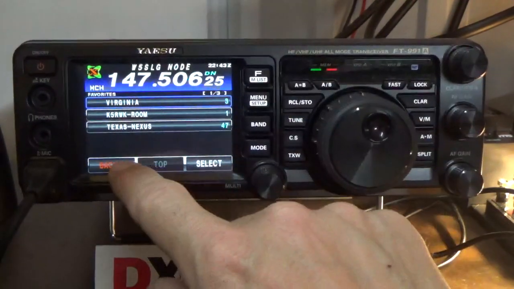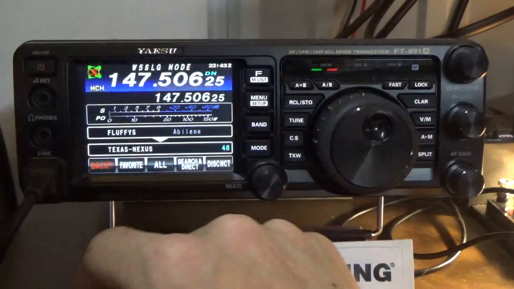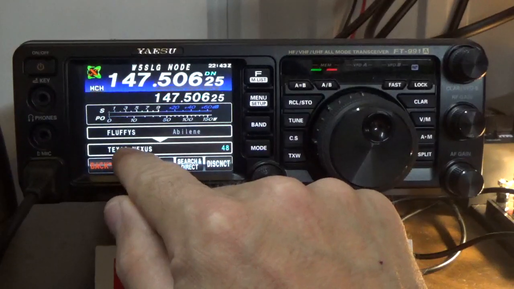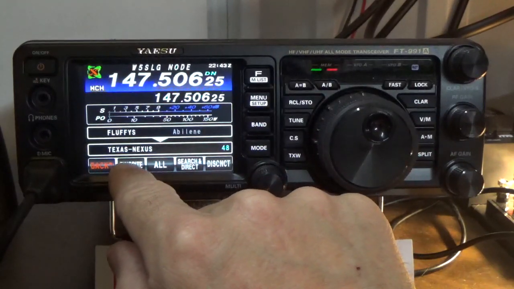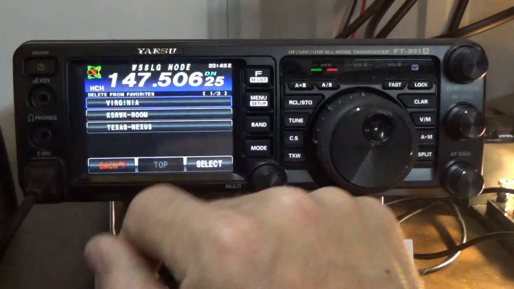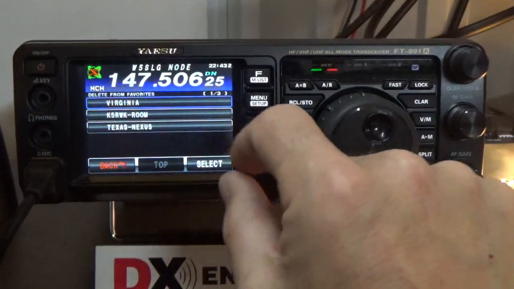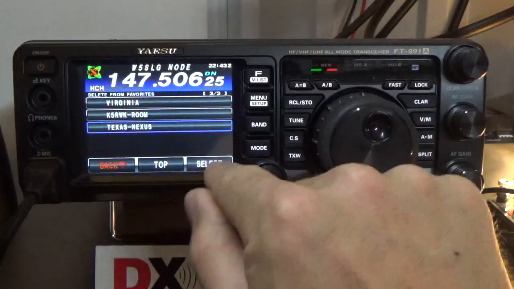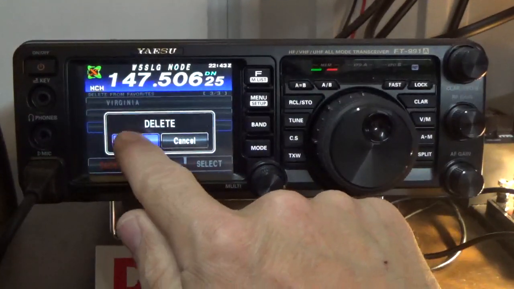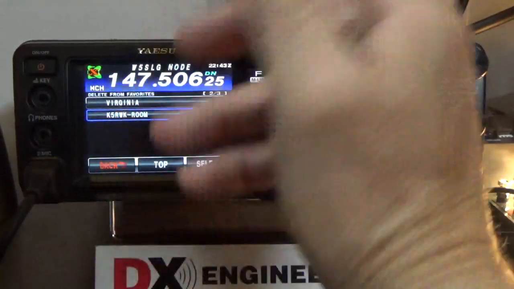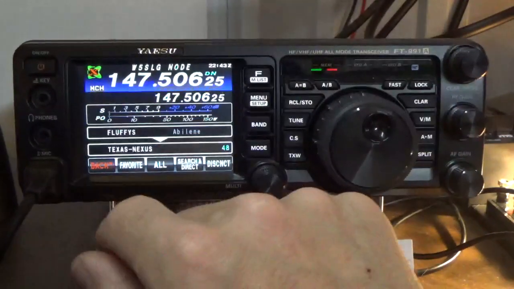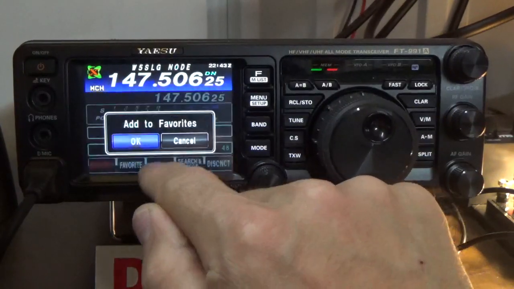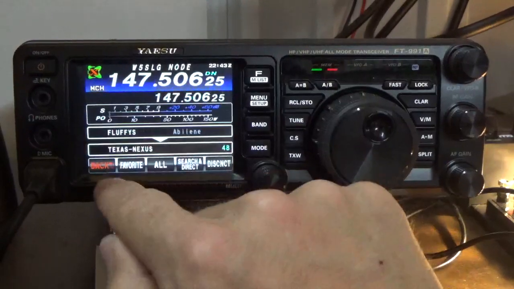So let's say for example, if you want to remove one from your favorites, we'll just remove Virginia real quick. What you would do to remove one, with it being connected, it's important it has to be connected, touch and hold the favorites for over a second. Now this will pop up. We're going to go ahead and select Texas Nexus, and then we're going to touch select, and it'll give us the option to remove it. So if you want to remove one, you can. We'll go back and add it. To add it, we just simply touch it again, and now it's back in our favorites.